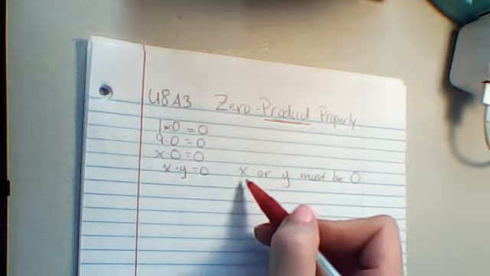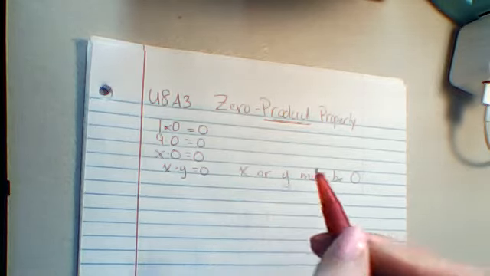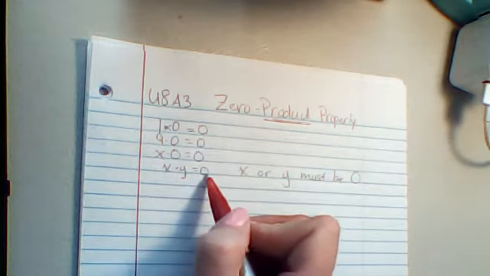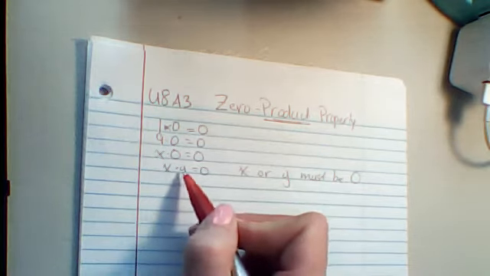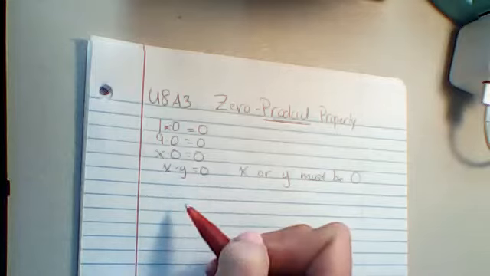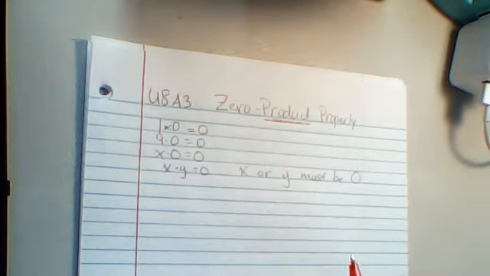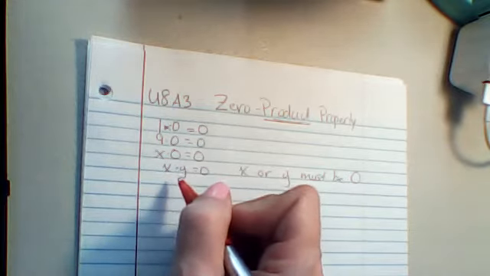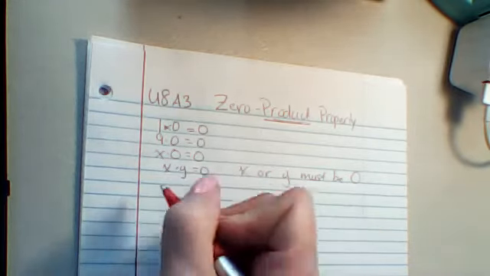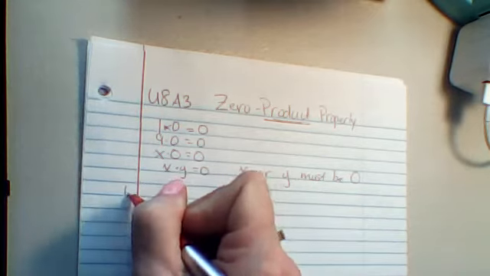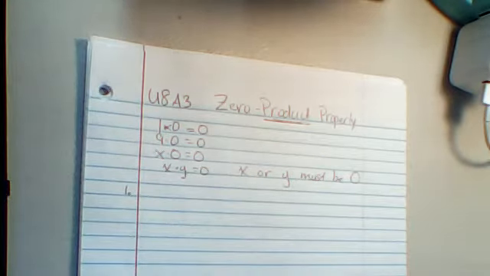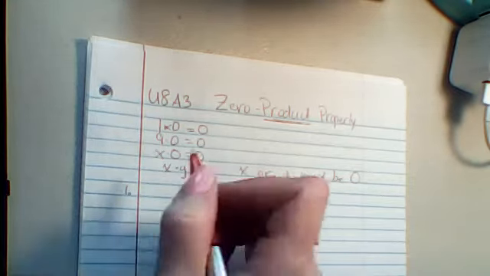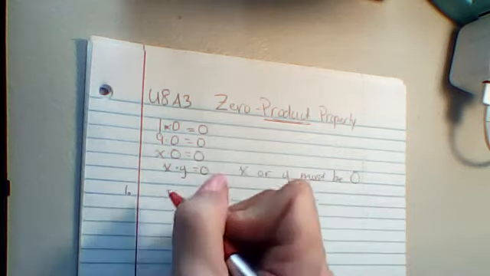Could be either or. This has to be 0 or that has to be 0, because when I'm multiplying them together, my answer is 0. So I know that one of these, or it could be both, have to equal 0. So we're going to do some algebra problems where, using that property, when I multiply two things together and get 0, I know one of them has to be 0. Instead of making up some problems, I'm just going to use problems off your worksheet if that's okay.